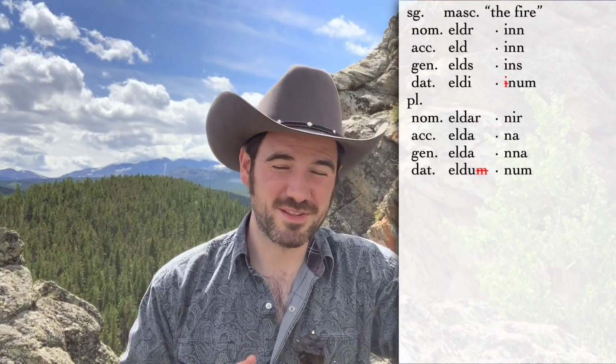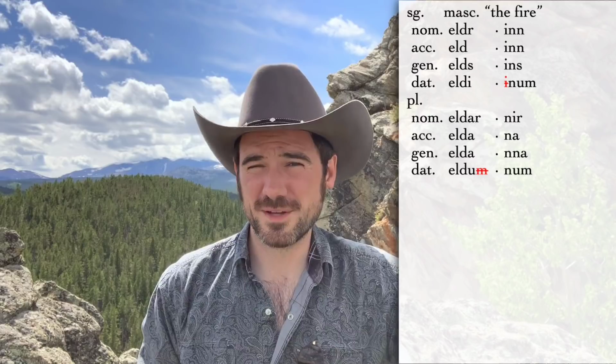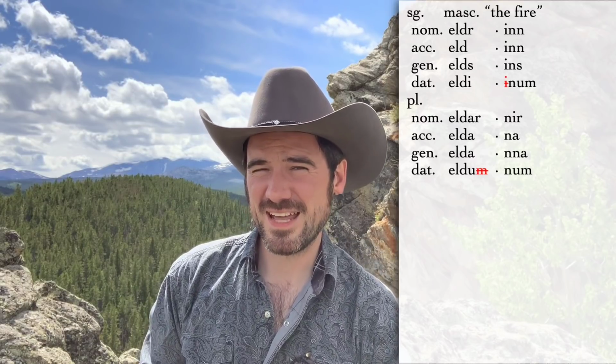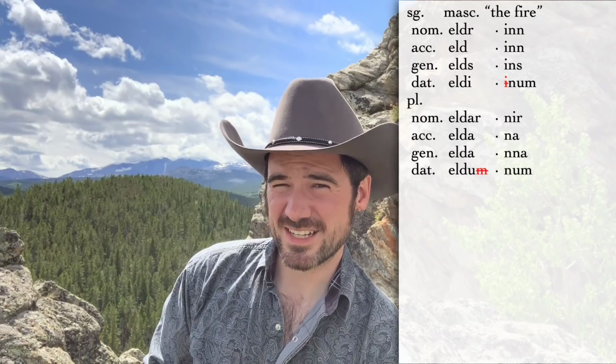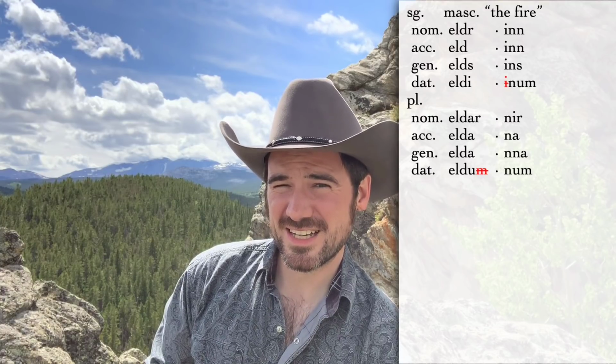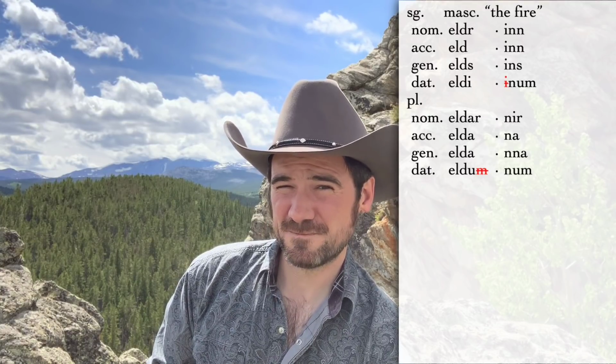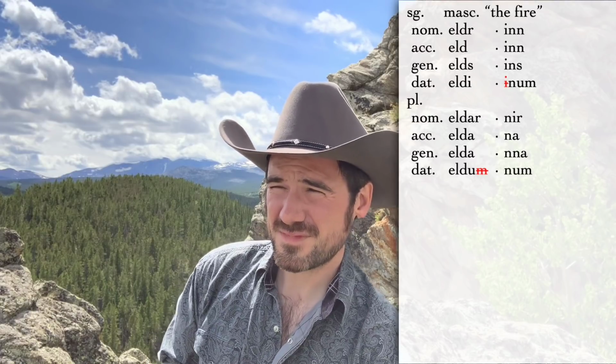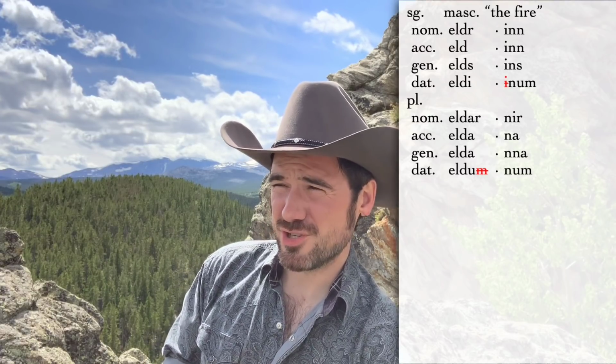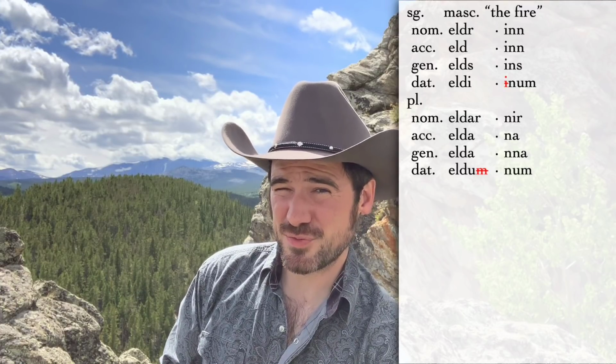But if we want to talk about the fire in all of its forms, we're going to be talking about eldrinn, eldinn, eldsins, eldinum, eldarnir, eldana, eldana, and eldunum. Now, notice that you don't just take the normal dictionary nominative form of the noun and add all of the forms to it.